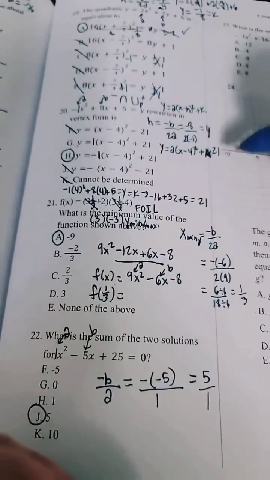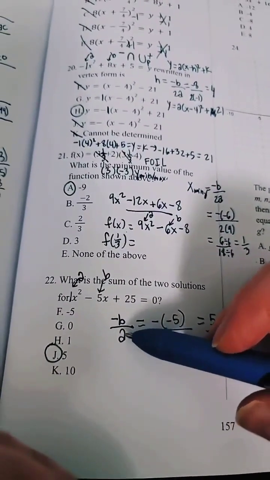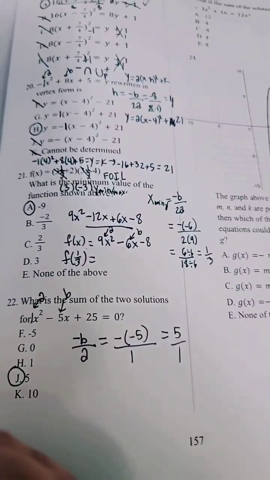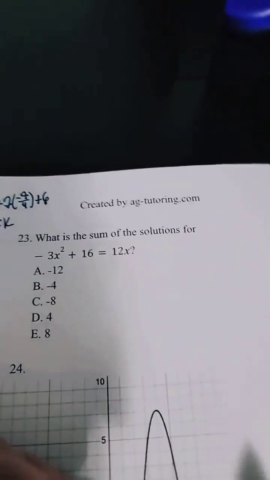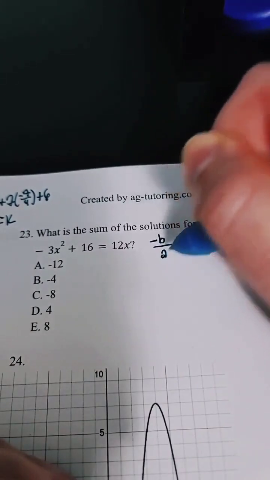Why just negative b over, this is an A, not a 2. This is just A. I know sometimes people think my A's are 2s. That's just how I write them. Sorry. So then let's go, and again, the sum of solutions, the formula is negative b over A.